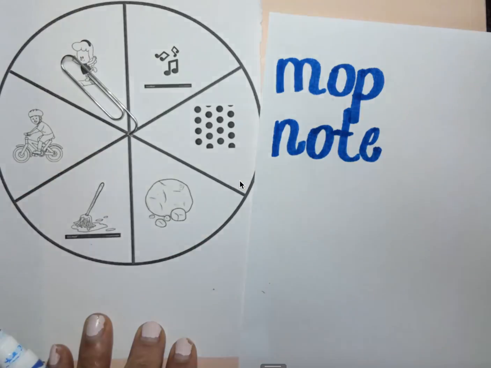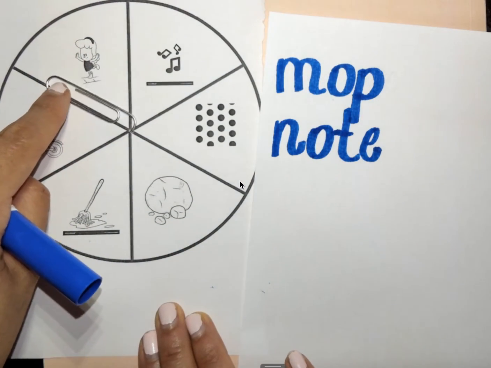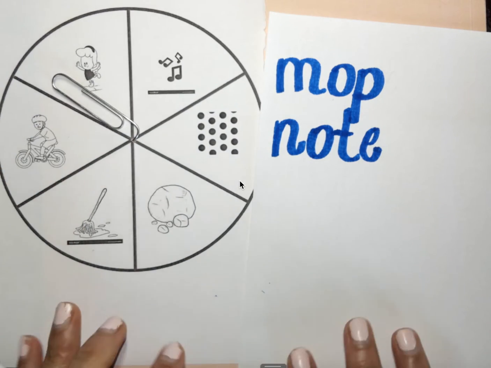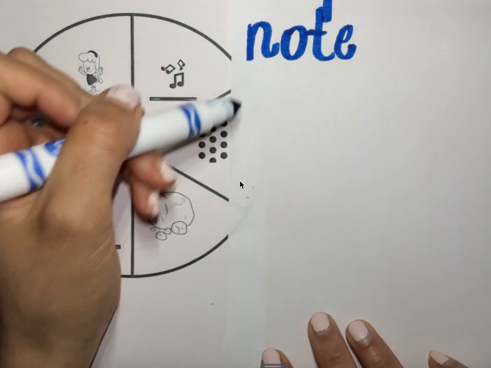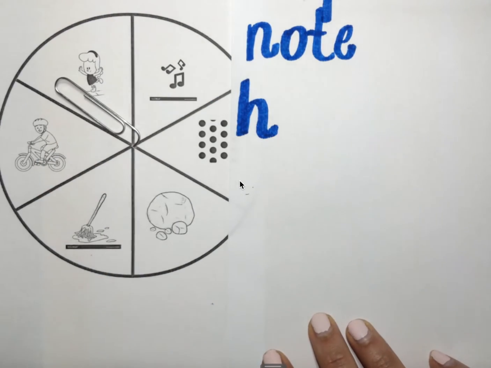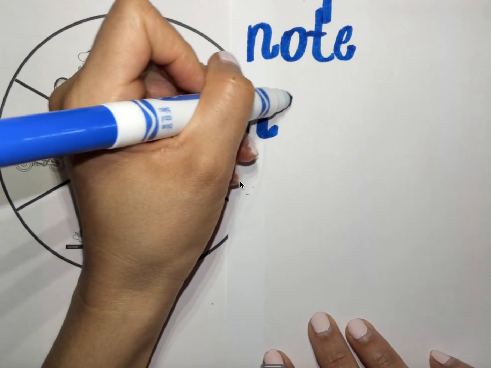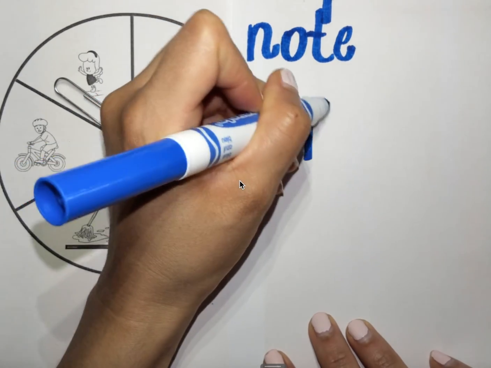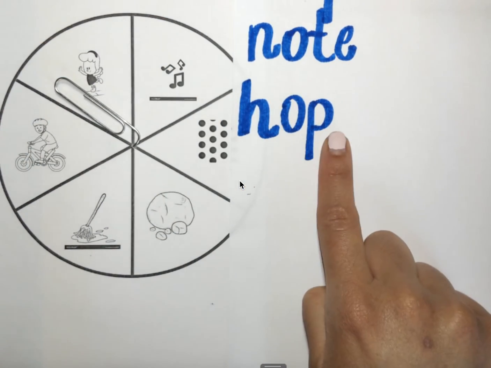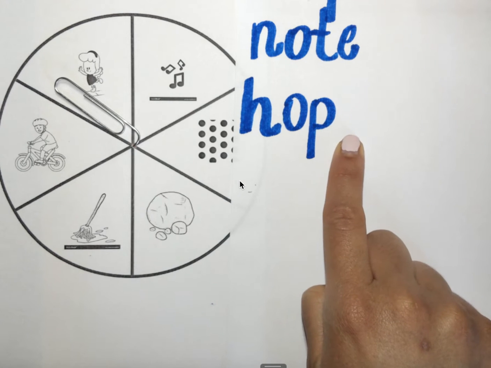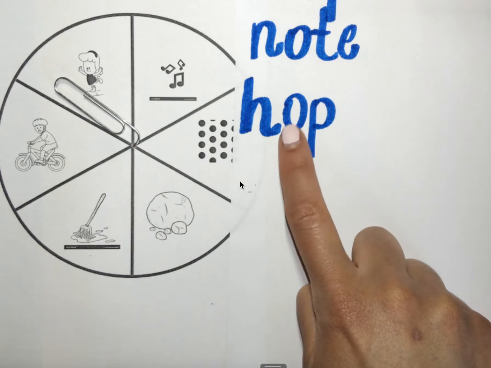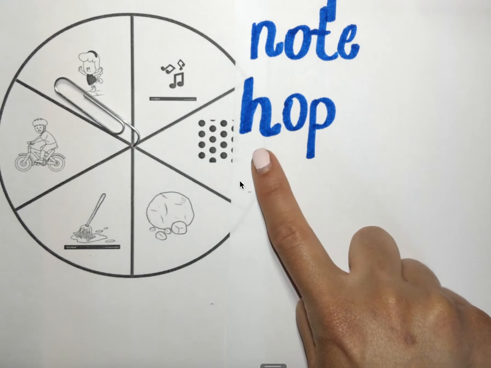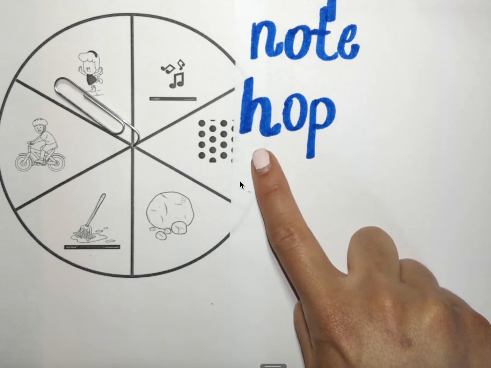All right, let's spin. Oh, what is this girl doing? Hop. She's hopping. So I'm going to get my marker ready to write hop. Ah, ah. What letter makes the ah sound? O. Hop. Now, I know I do not need a magic E at the end. Why do I say I don't need a magic E? Can you tell me? I don't need a magic E because the O is making the ah sound when I say hop. It's not making the O sound.